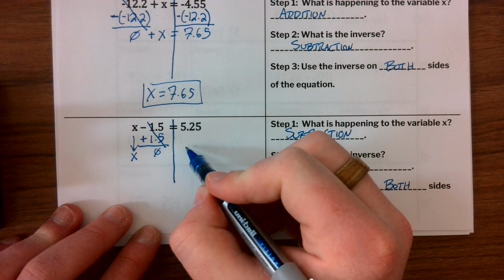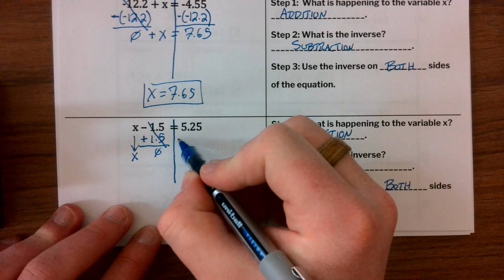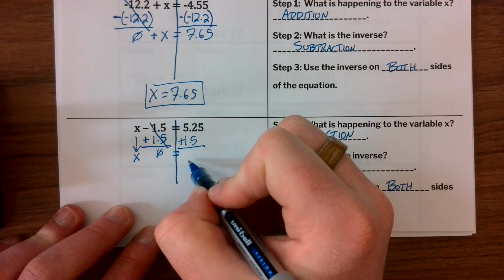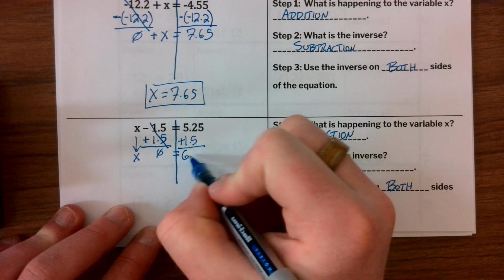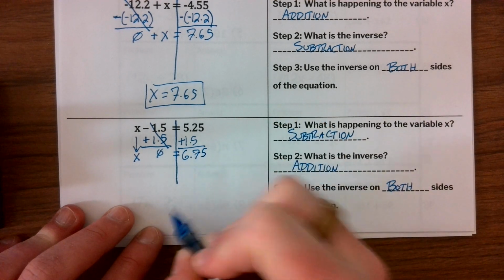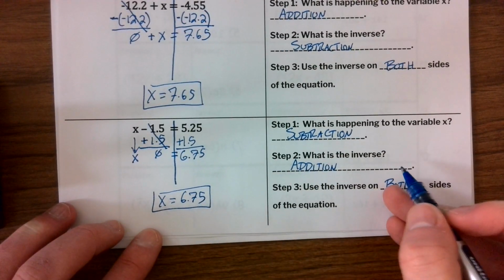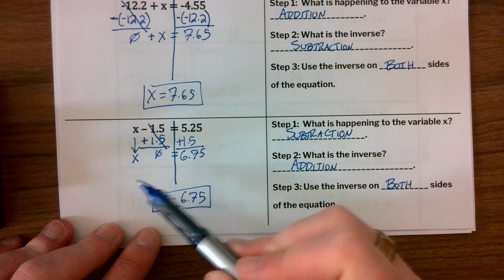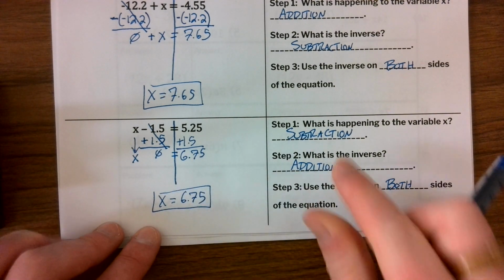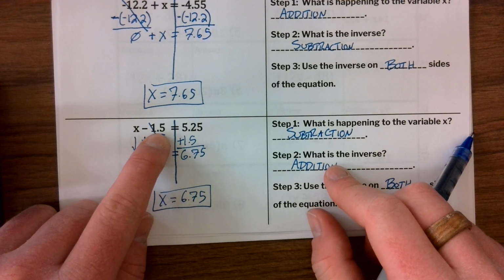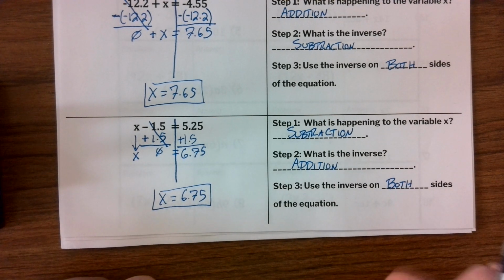We have to do the same thing to the other side. If you do it to one side, you do it to the other. We're going to add 1.5 over here, which is going to bring us up to 6.75. So x equals 6.75. Which makes sense: if we replace x with 6.75, I have $6.75. I buy something for $1.50. I'm going to get $5.25 back in change. Cool. All right, go ahead and move on to your must-do and let us know if you have questions.